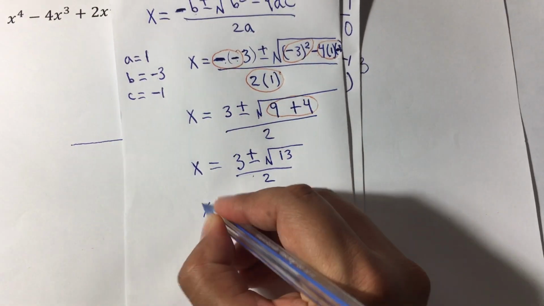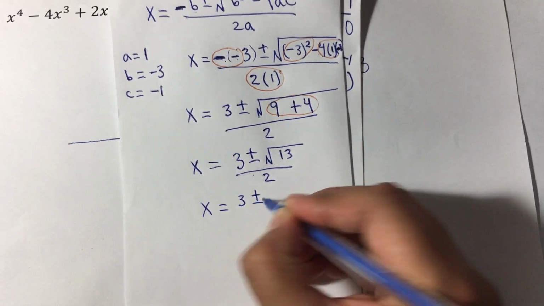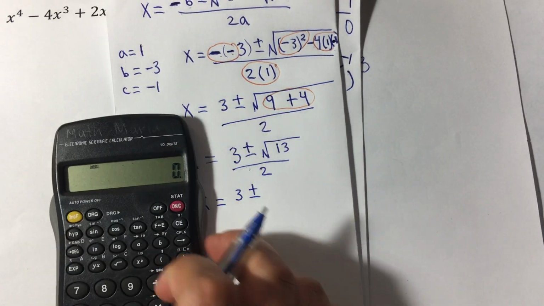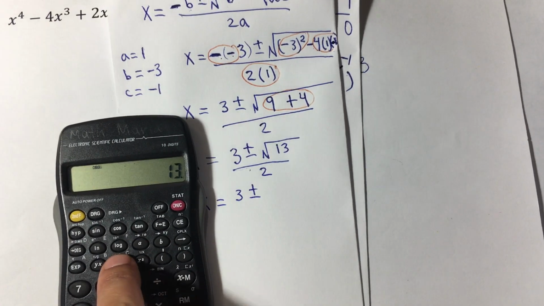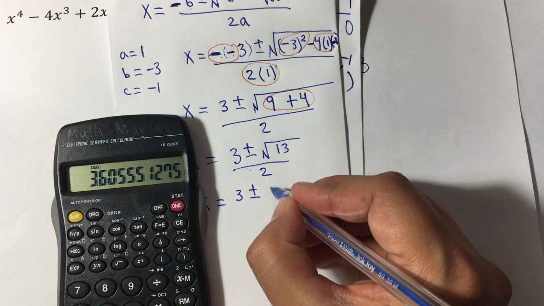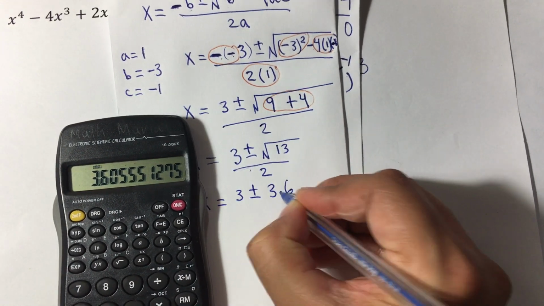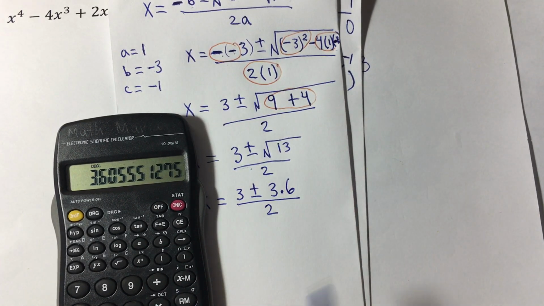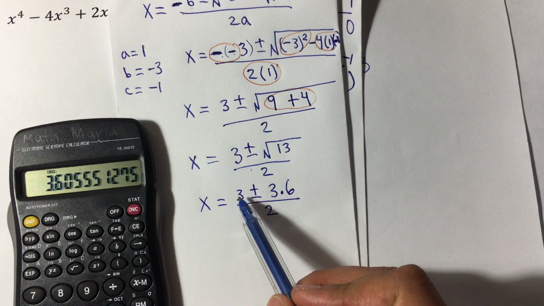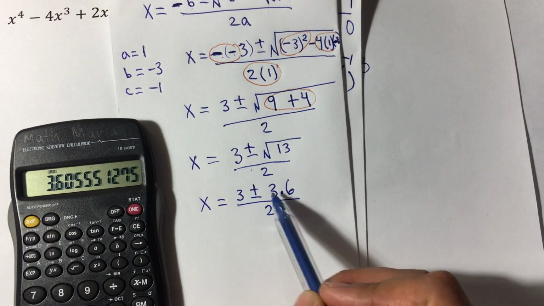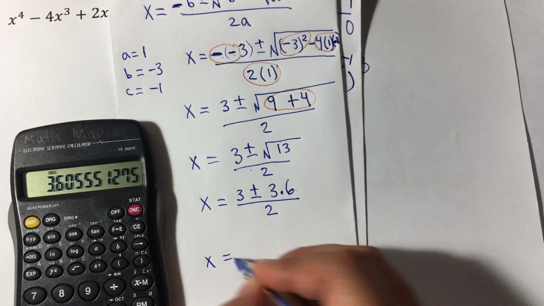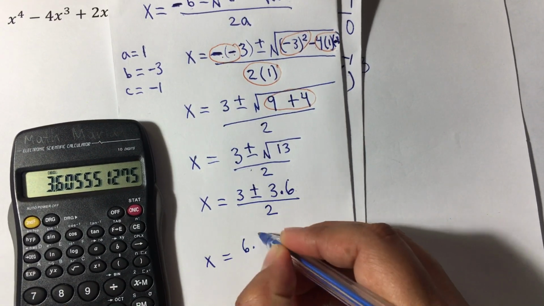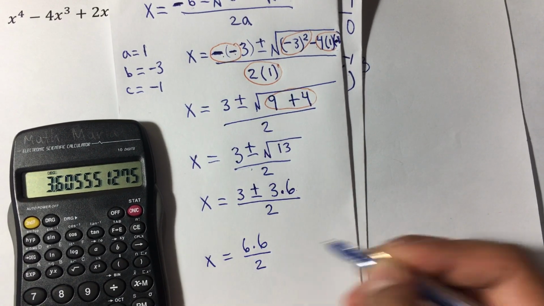Divided by 2. x is equal to 3 plus or minus the square root of 13. The square root of 13 is about 3.6, then divided by 2. And now what we're going to do is add 3 plus 3.6. We're going to get two different answers. 3 plus 3.6 is 6.6, divided by 2.